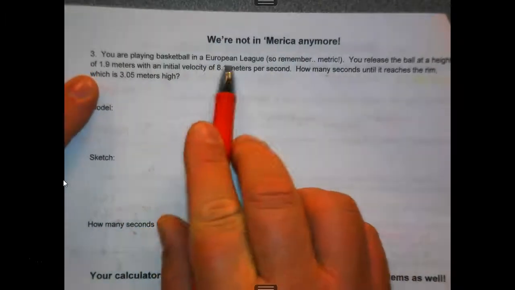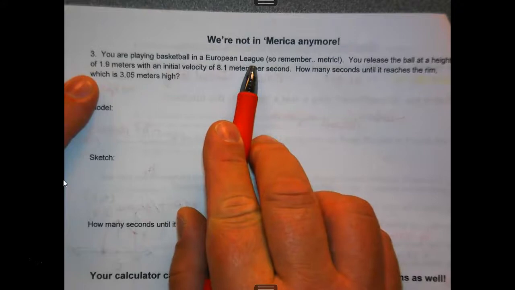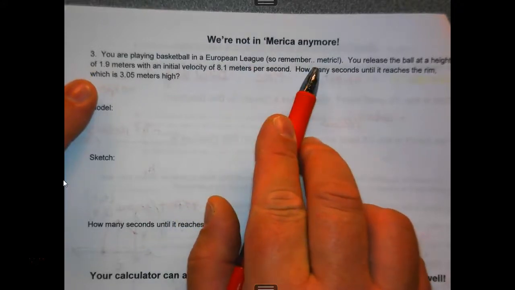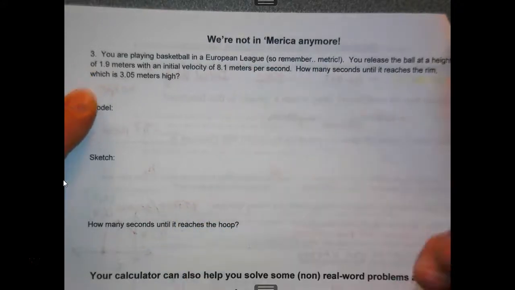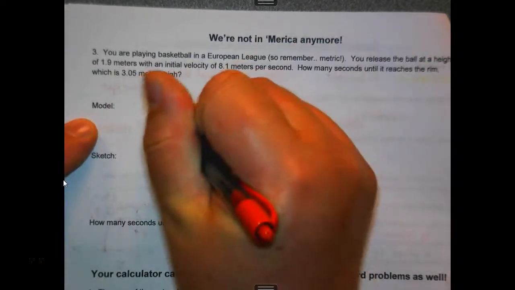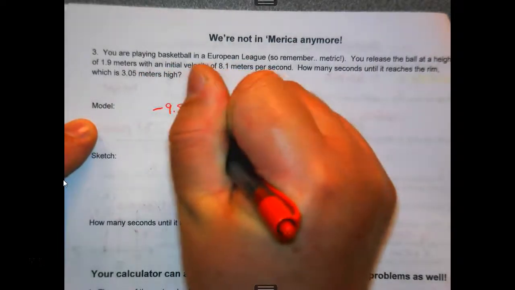Because it says you are playing basketball in a European league, so we're going to have to use what? The metric system, which is negative 9.8 t squared, right?